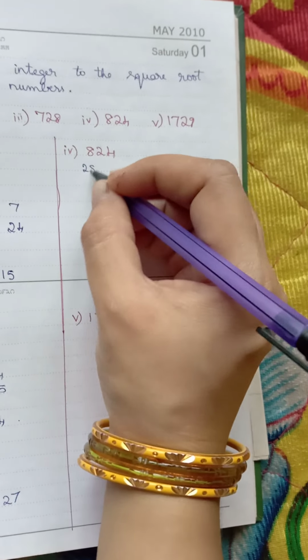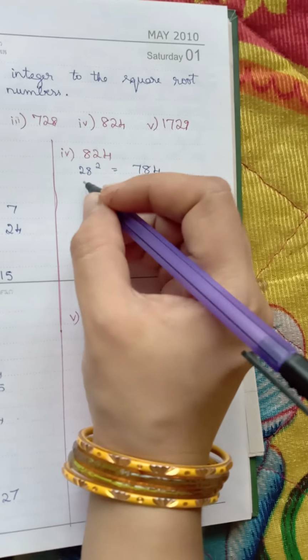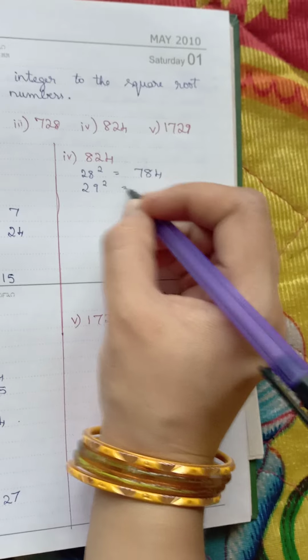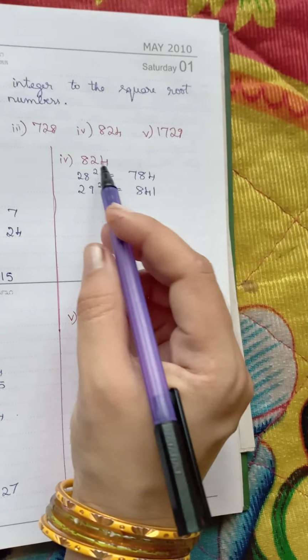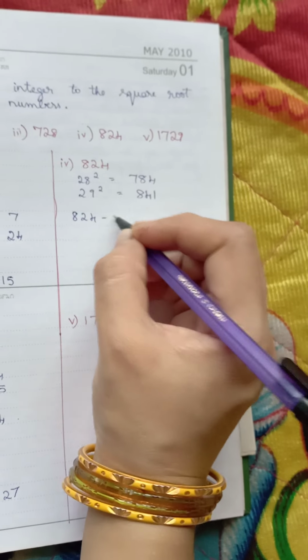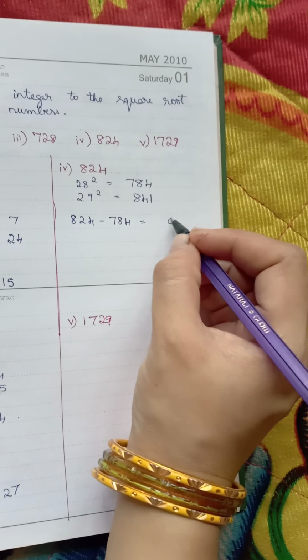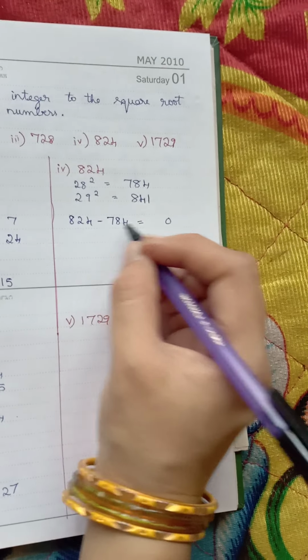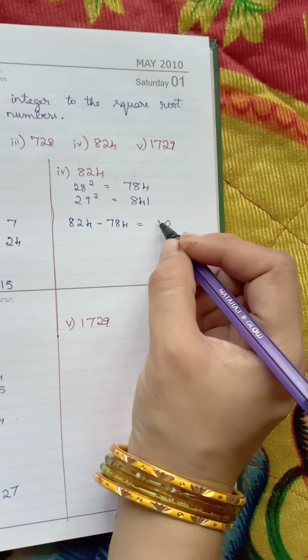So 28 square is 784 and 29 square is 841. See the difference, 824 minus 784. 4 minus 4 is 0, 12 minus 8 is 4.